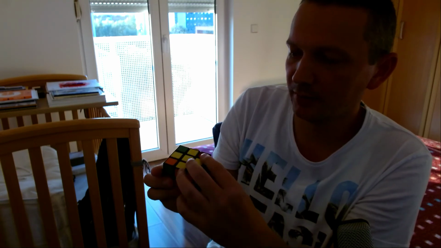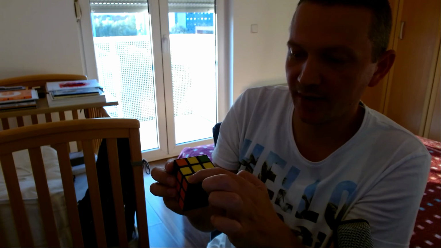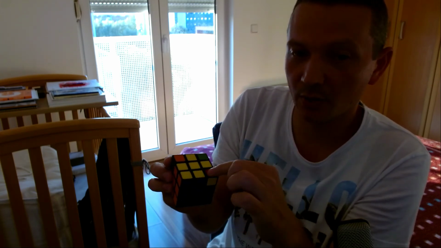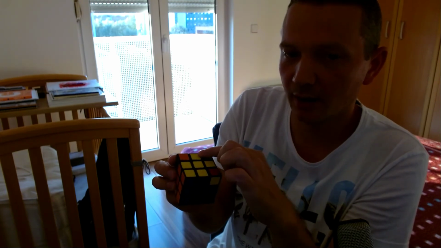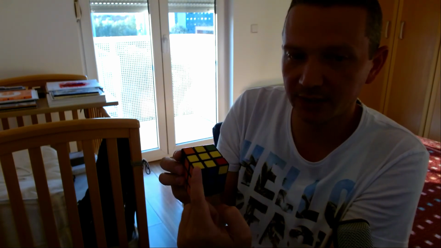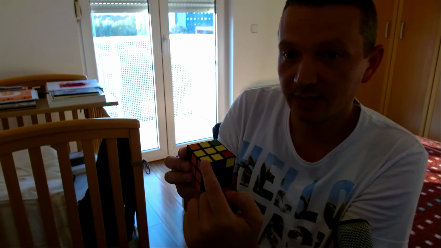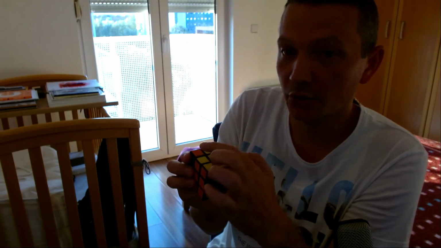So really now all four corner cubes are on the good position. Only one is good orientation. Only this one has yellow facing up, so only this one is oriented well, and the others are not.